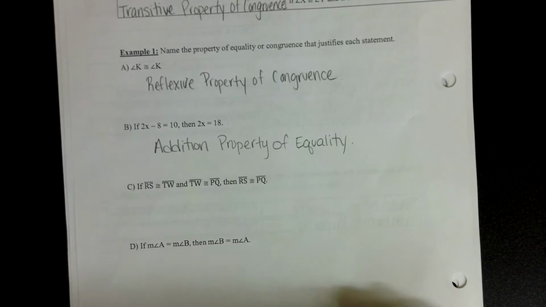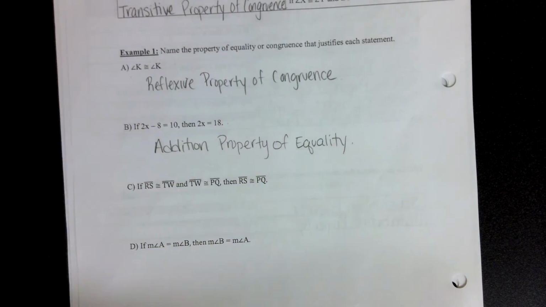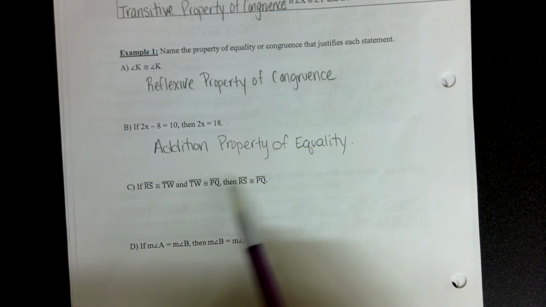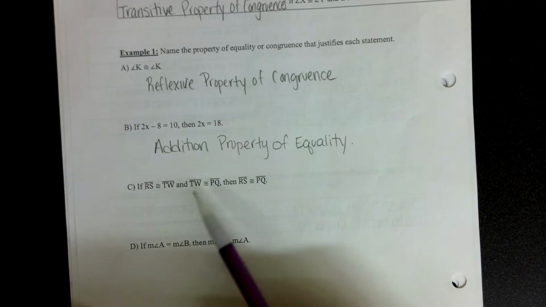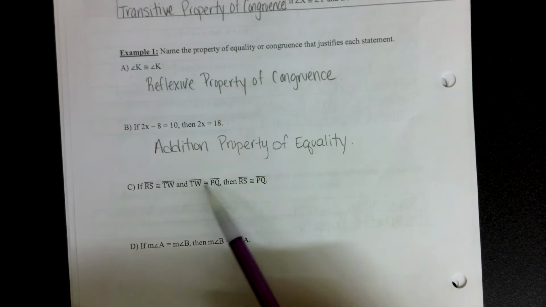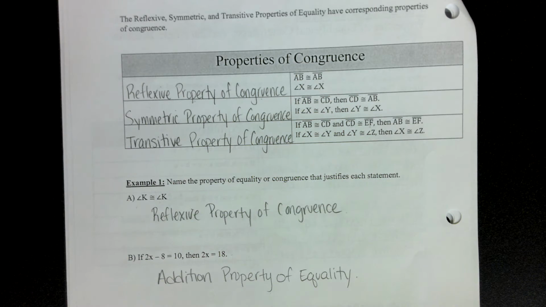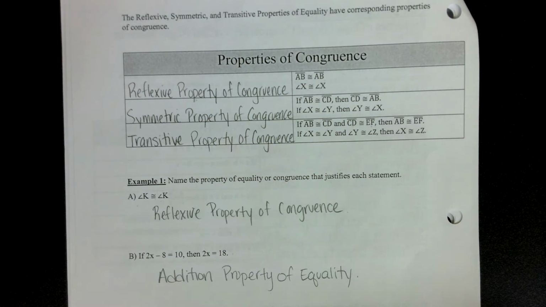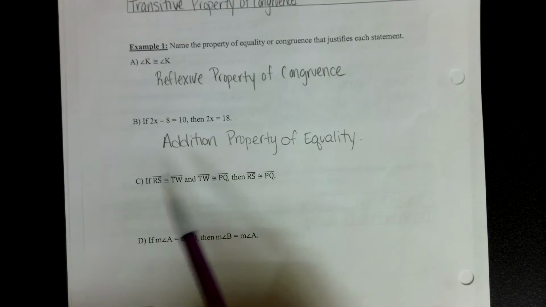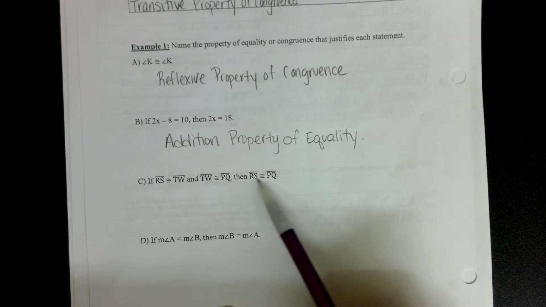C, if segment RS is congruent to segment TW and segment TW is congruent to segment PQ, then segment RS is congruent to segment PQ. So we have the congruence symbol, so we know we're using a property of congruence, which means it has to be one of these at the top. And we have 3 terms here. We have 1, 2, 3.